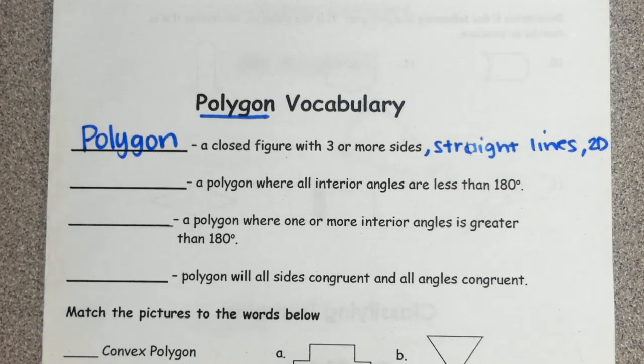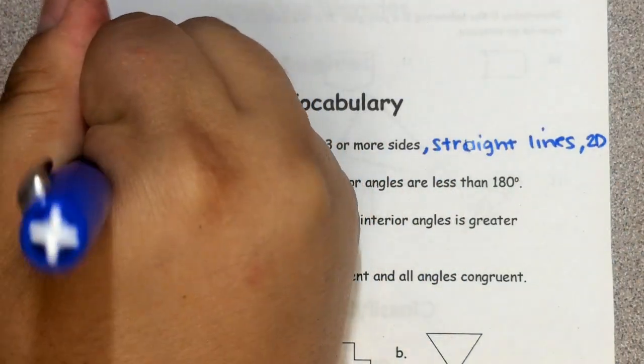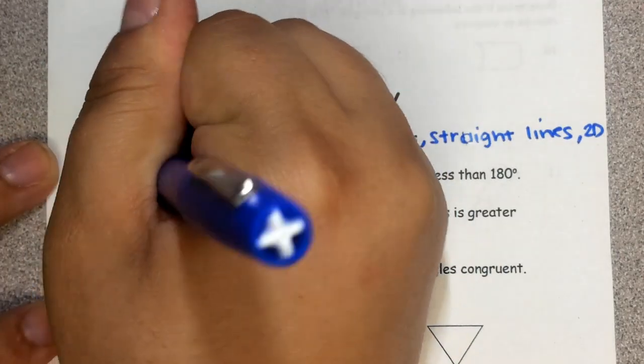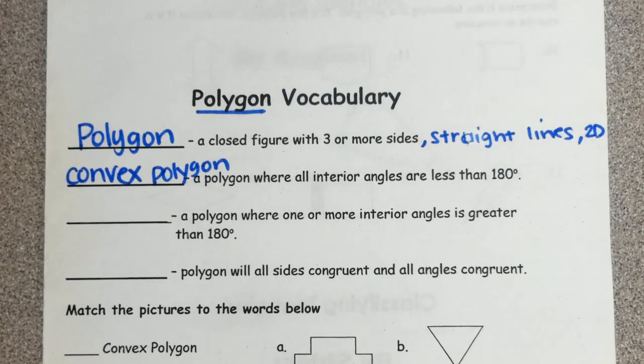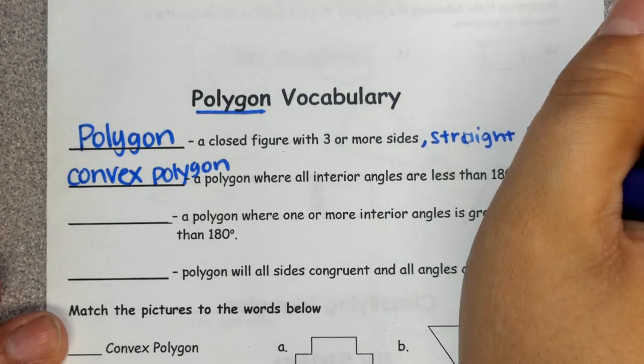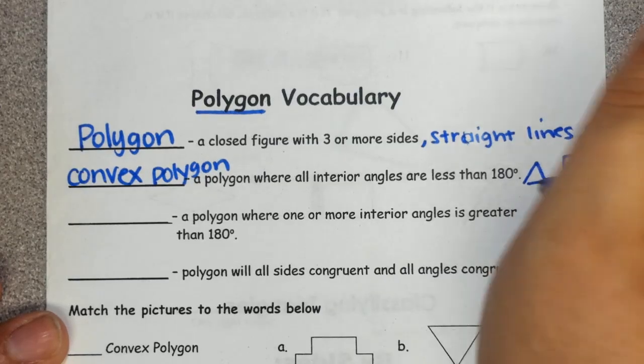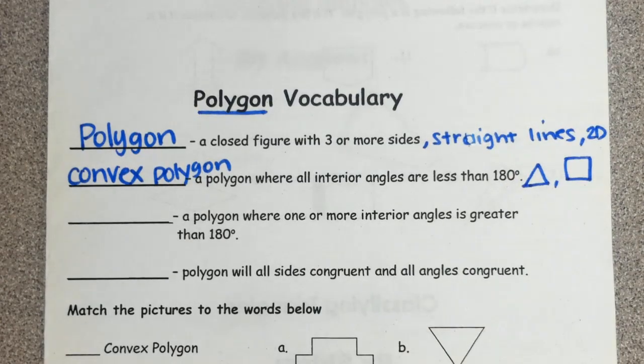All right. There are 2 different types of polygons, and these are the only 2 new things that should be new for you today. A convex polygon is a polygon where all interior angles are less than 180. Most of the shapes and polygons you've dealt with in school have been convex. Name a shape. Triangle is convex. A square is convex. A rectangle. A hexagon. Those are all convex polygons.